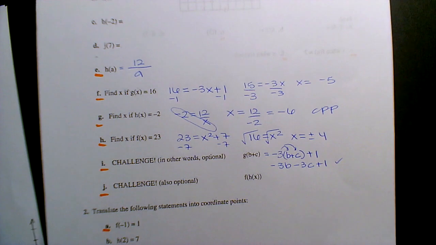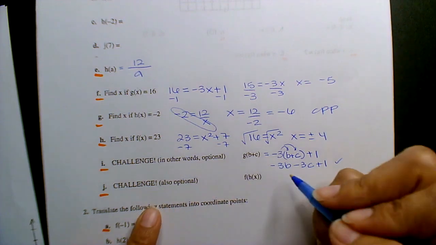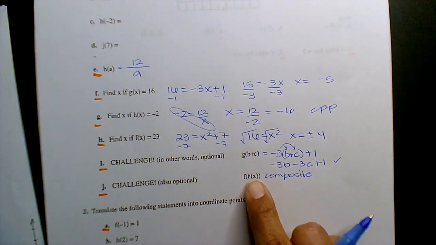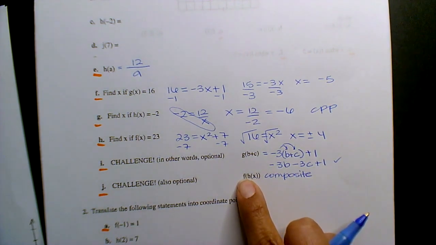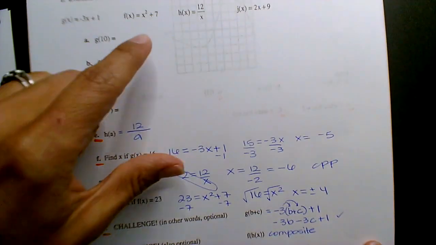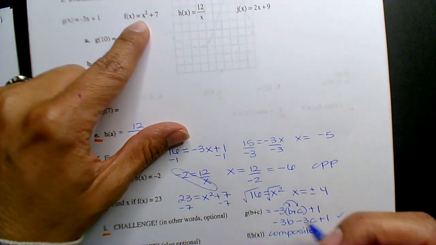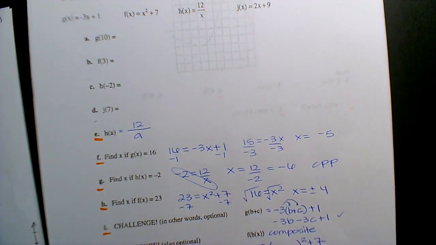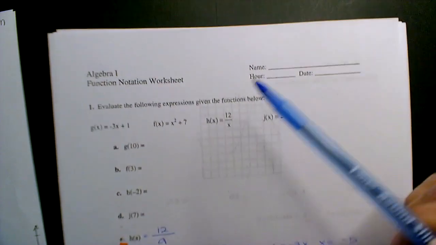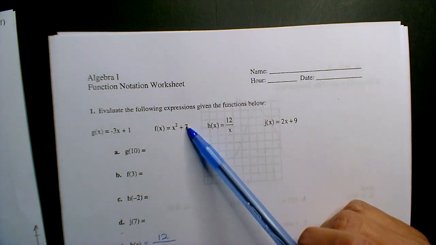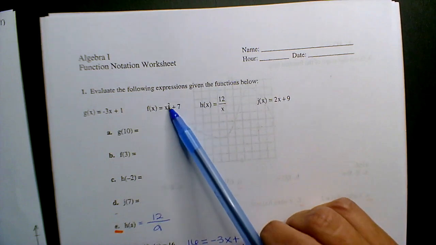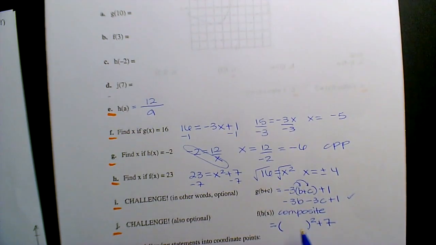Okay, here we go. F of H of X. You guys, this is your composite. This is where you're substituting the H of X function into the F function. So find your F of X. It is x squared plus 7. So put a placeholder, right? Space squared plus 7. F is the outer function, right? Now what am I going to put in that space?